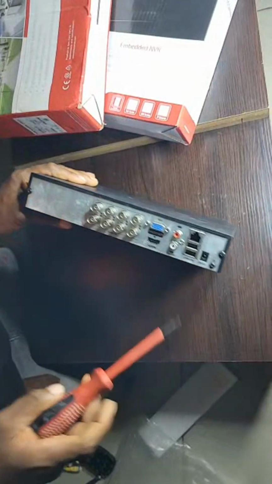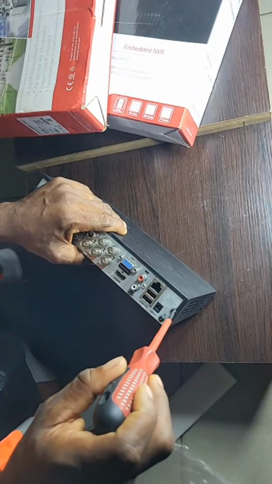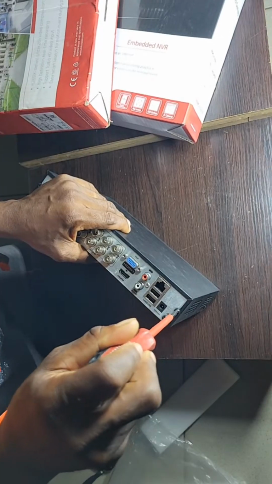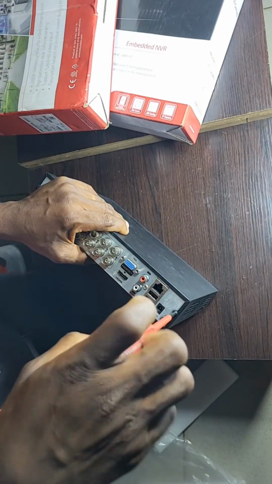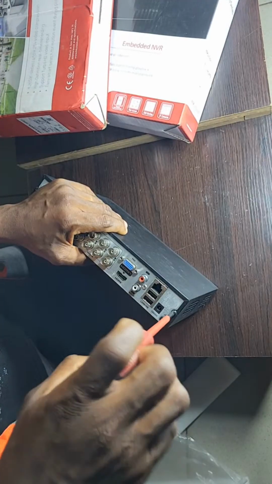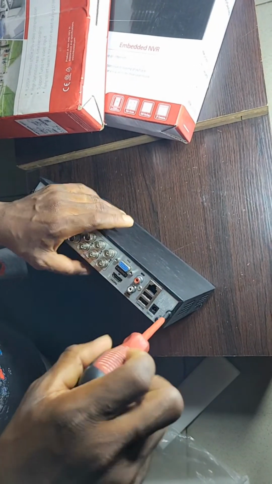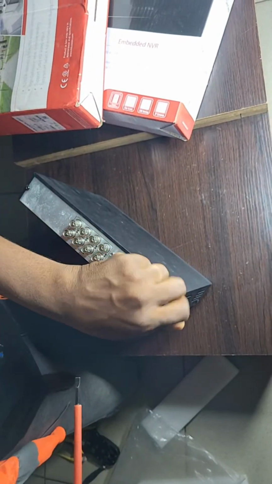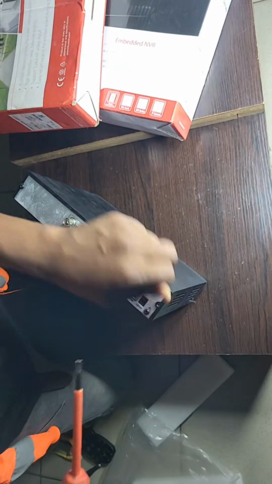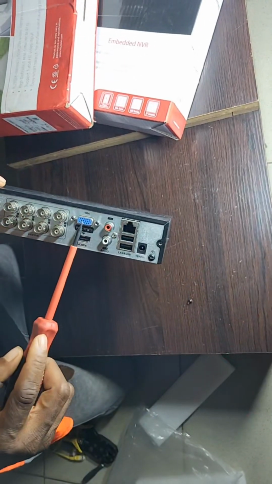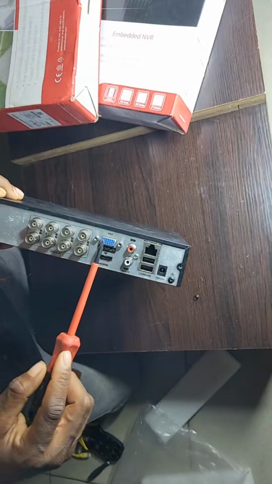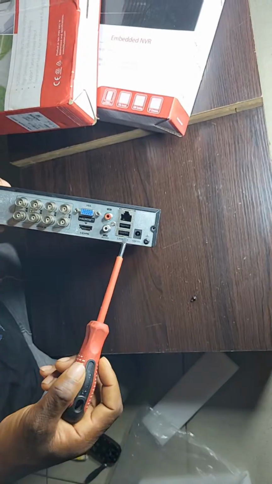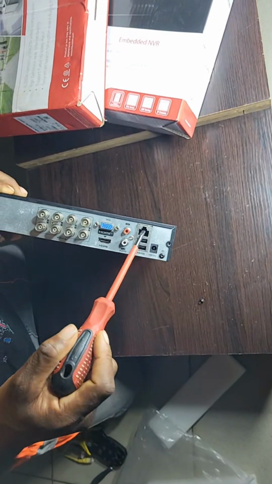So this right here is a DVR. I want to open it up to let you know how it looks, what it comes with, and what it does not come with, right? So we're opening our DVR. Our DVR has different ports. This right here is for our VGA, right? And this right here is for our HDMI, right? This right here is for our USB, and then this is our LAN port.